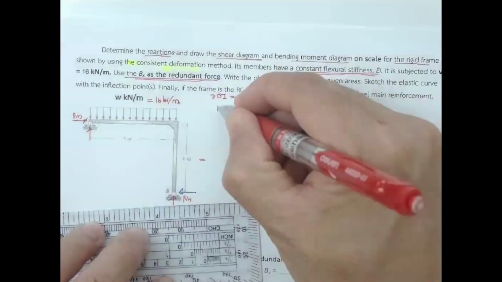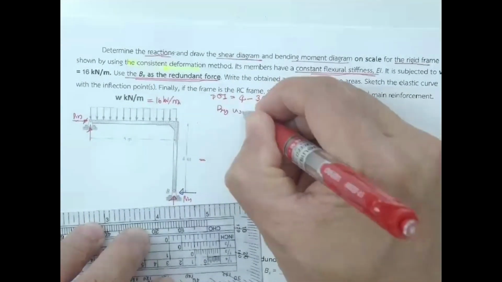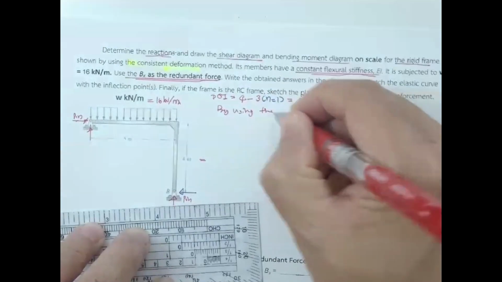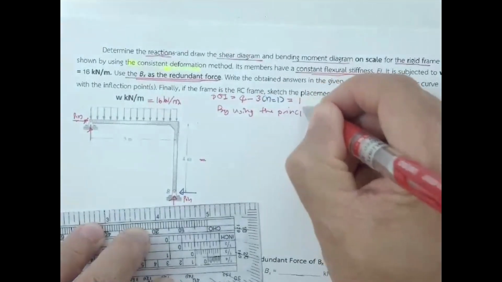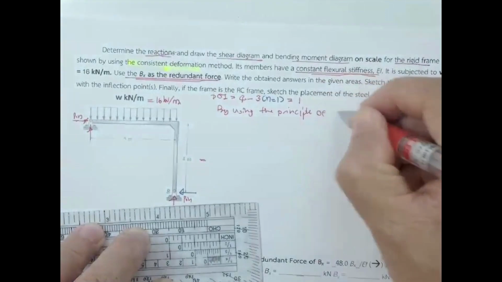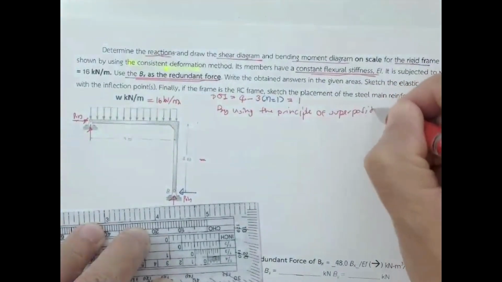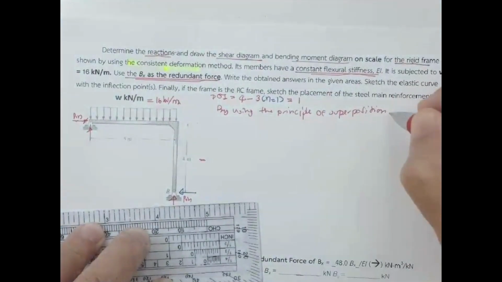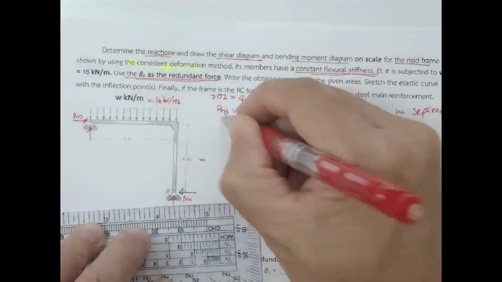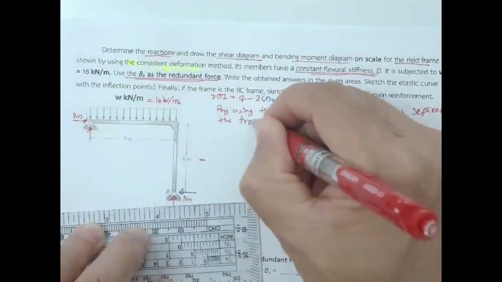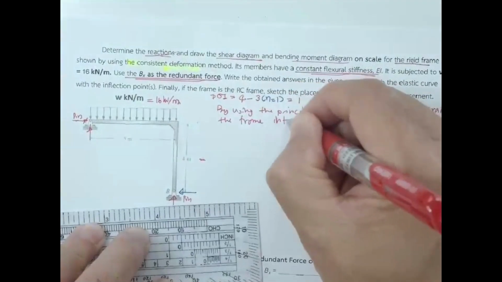So by using the principle of superposition, we separate the frame into 2 frames.